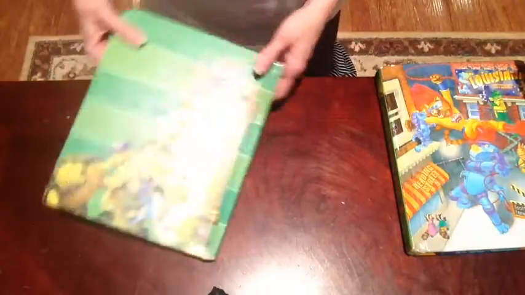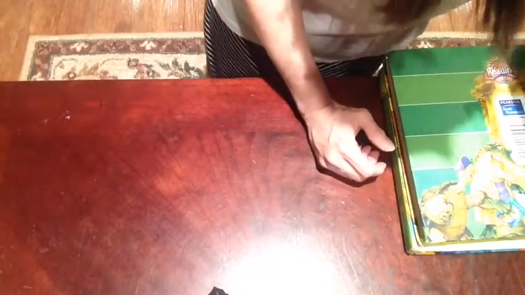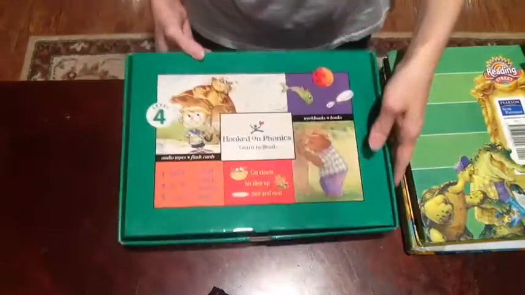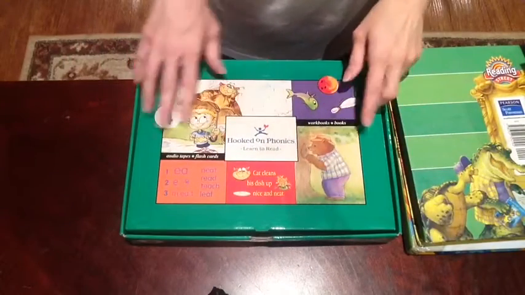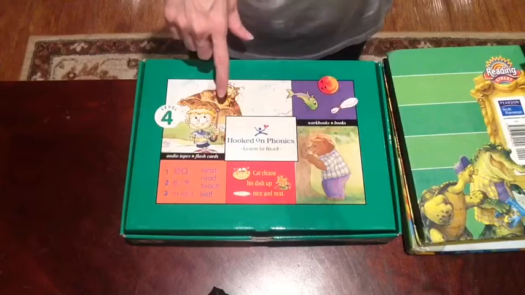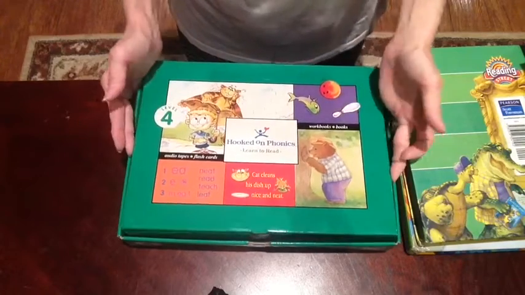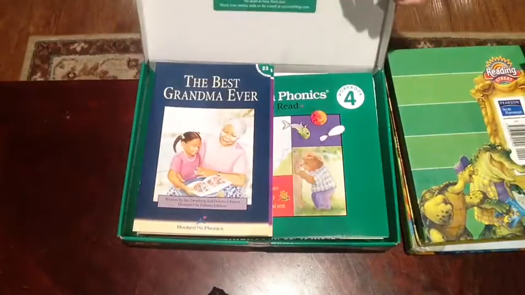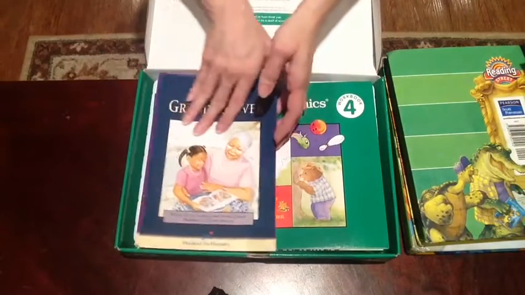We like that. And then also for reading, we've done Hooked on Phonics, levels 2 and 3 last year. We're going to do 4, and if we get into 5, we'll do 5 too. But I'll show you what these are. These are really old, but I got them for free at our homeschool book room. So I was very happy about that.